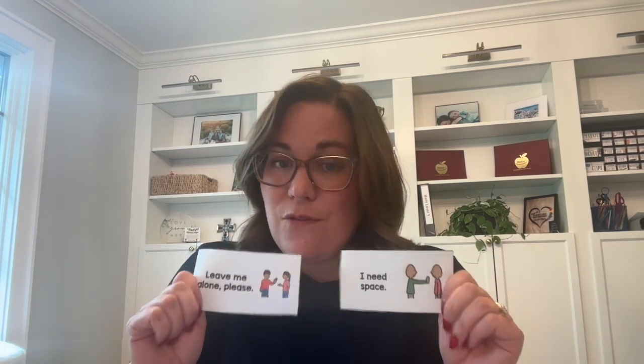And one of the ways to do that is to start doing this when students are frustrated or students need a break or students need help. We can start adding some of that protesting language of leave me alone or I need space. That is really functional and great to be able to use. So having visuals is a great way to be able to do this.